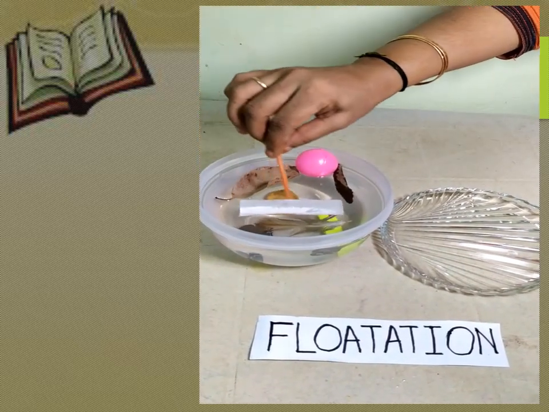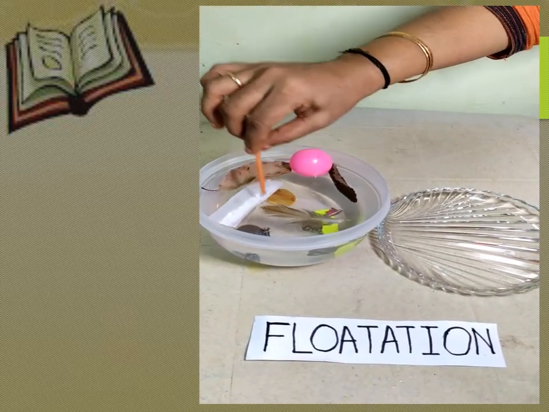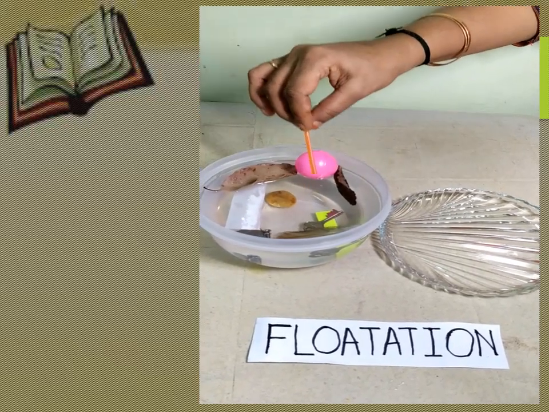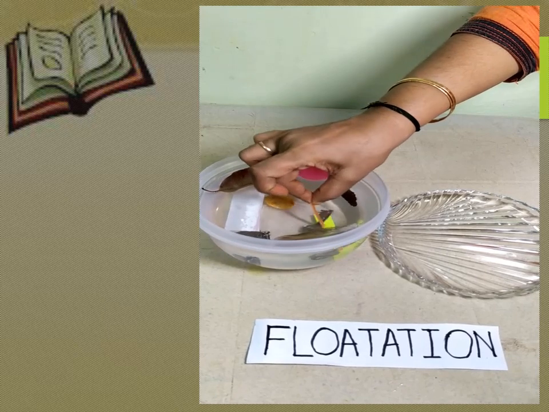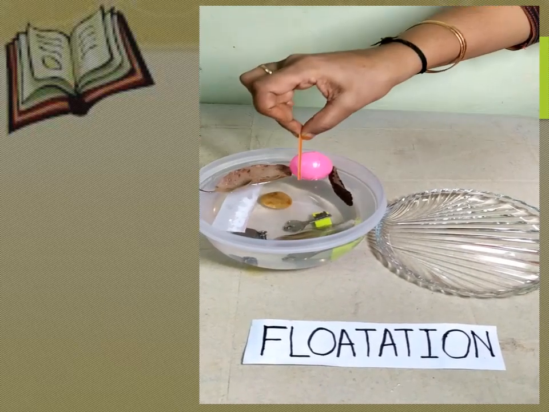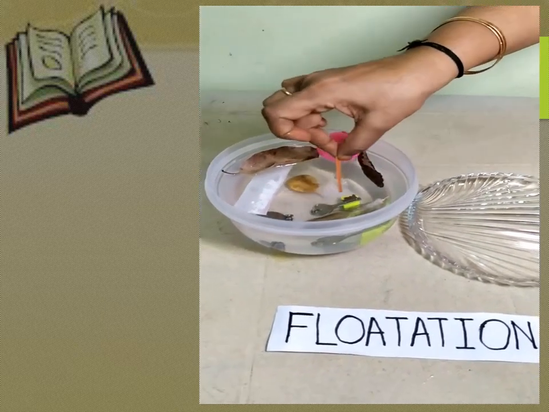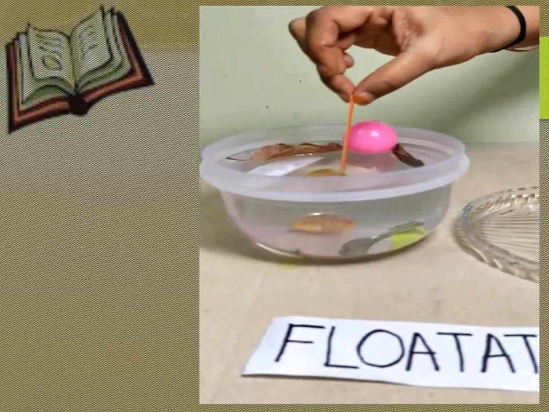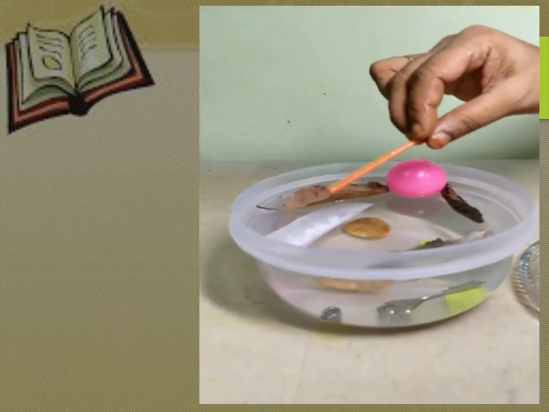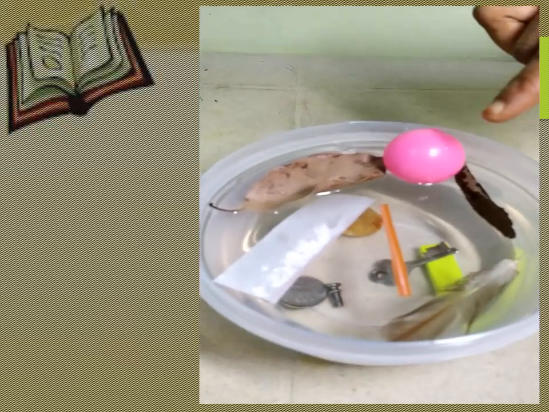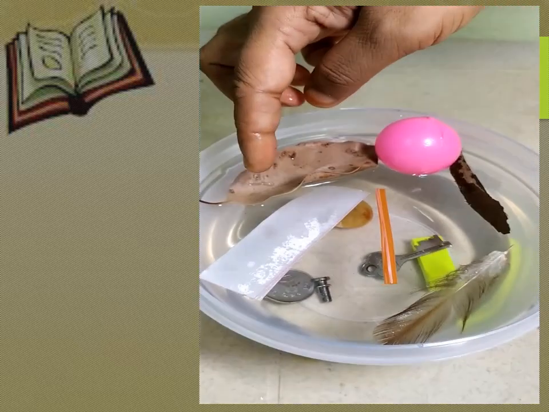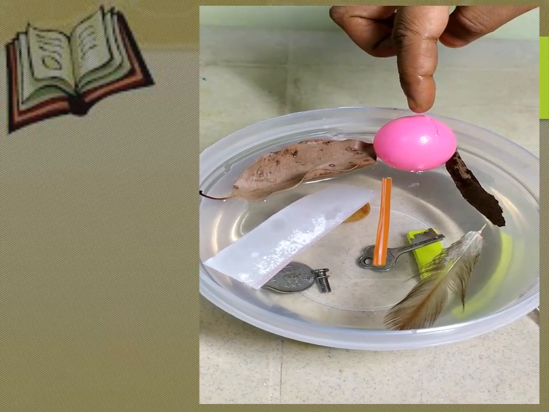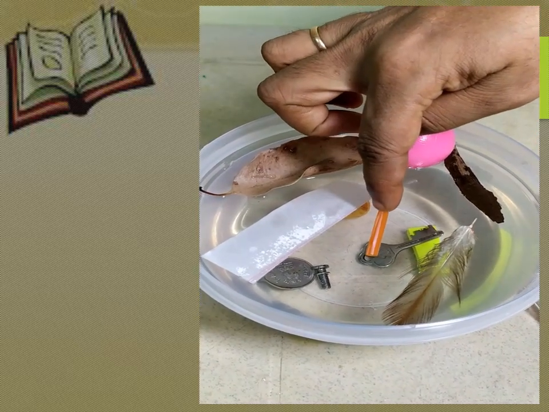So when you check, we can see which are all the substances which have sunk in water. The metal objects like the key, screw and coin, and the pebble and eraser, they have sunk in water. And what are the substances which are floating on water? The dry leaf, paper, feather, wood, plastic ball and the straw.